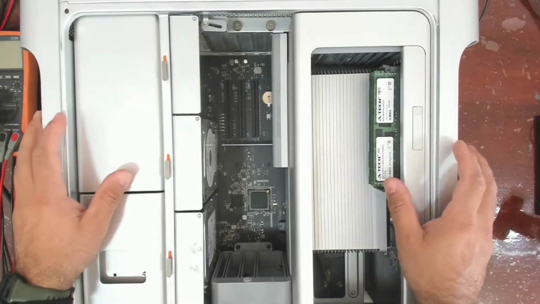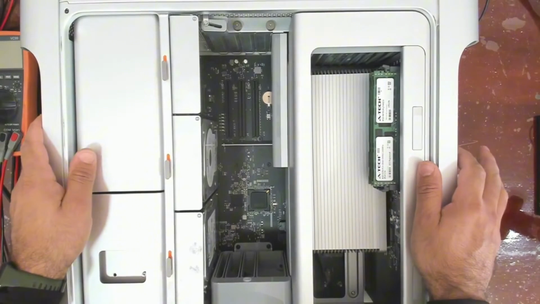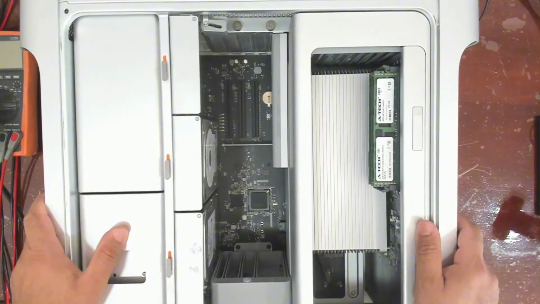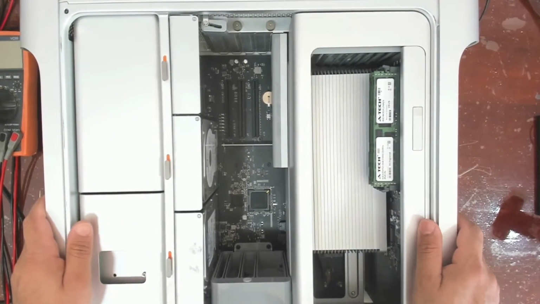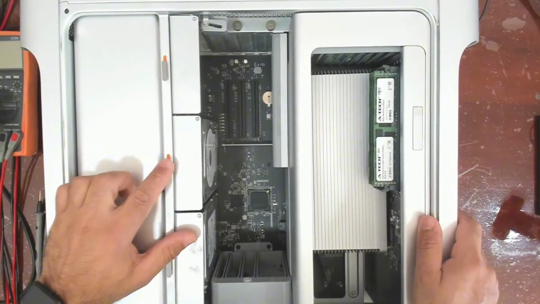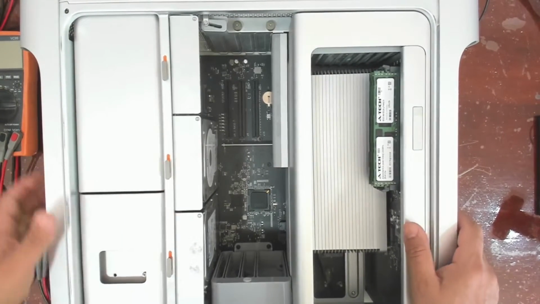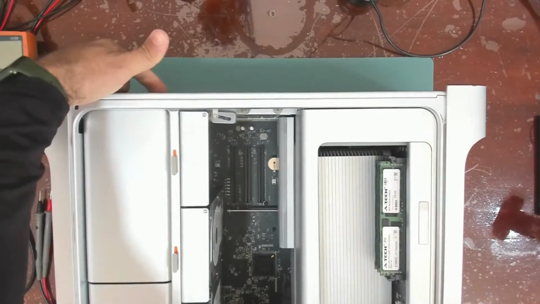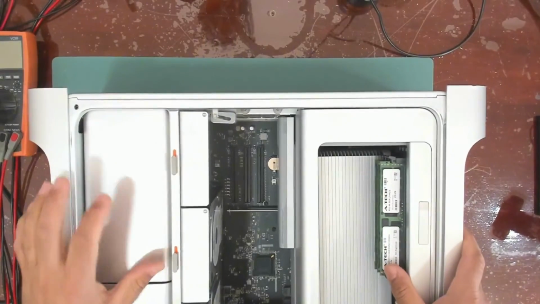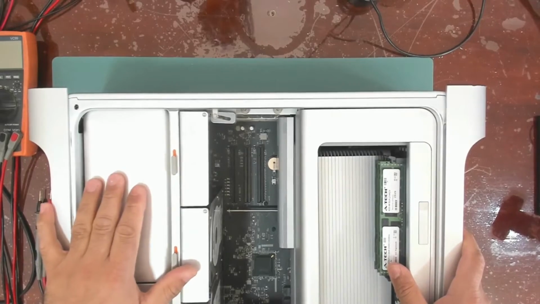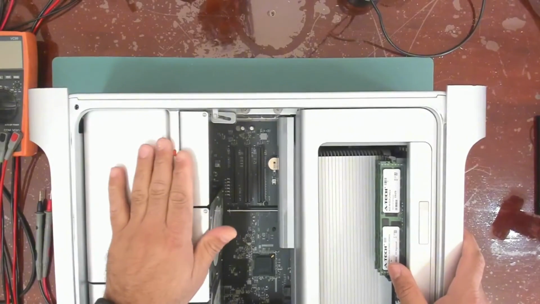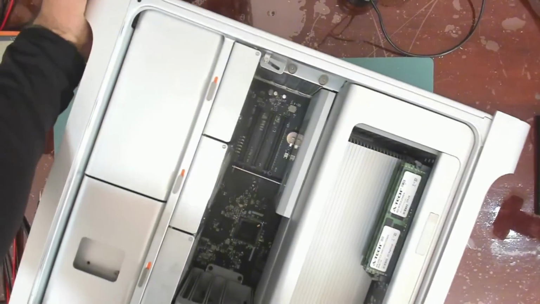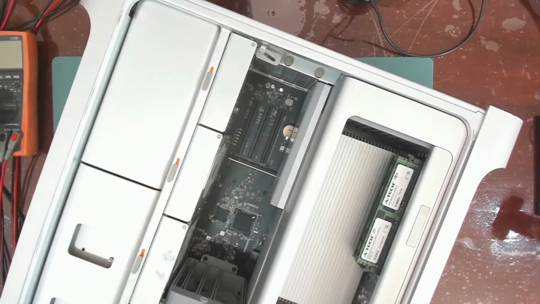Hey, hello everyone. Today we have this Mac Pro 5.1. This is a 2010 version, I think. The customer said that he was using it, but the power cord was loose, so the computer turned off. When he tried to turn it back on, the computer started. It does start, but with no display. So let's try it together.